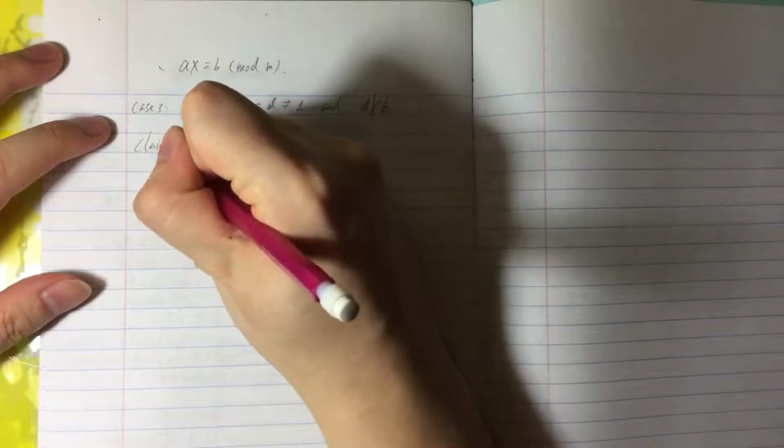Claim: there's no solution. In this situation, there are no solutions.